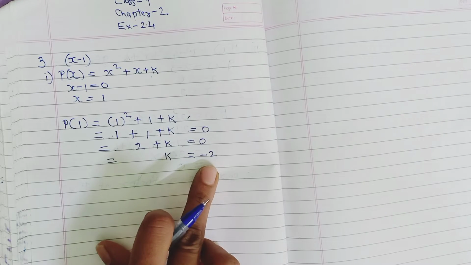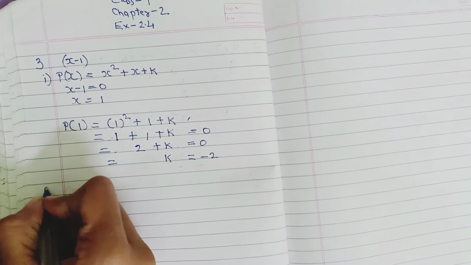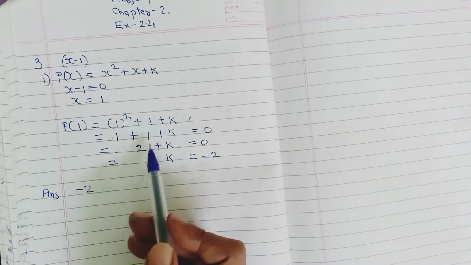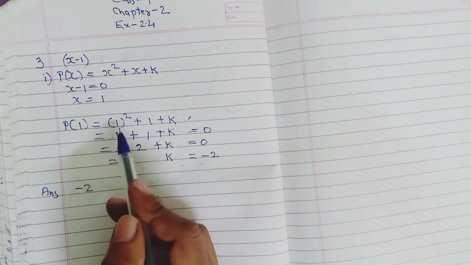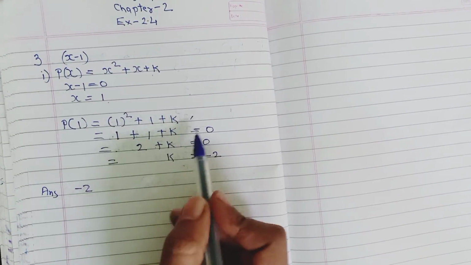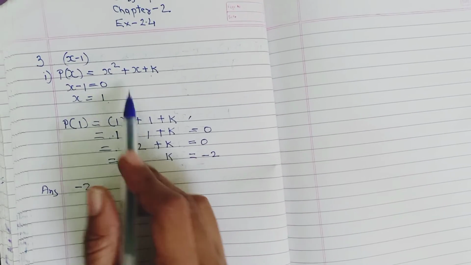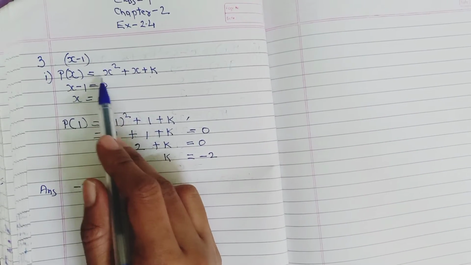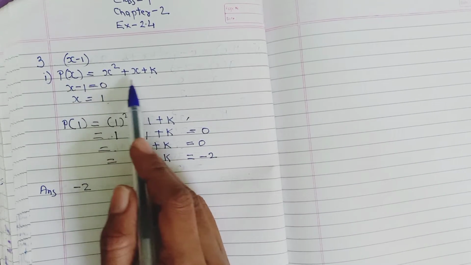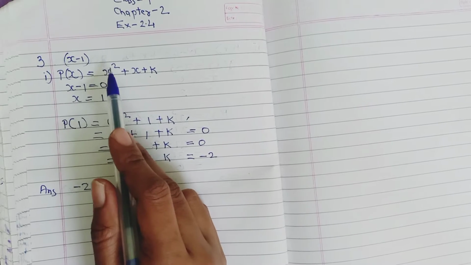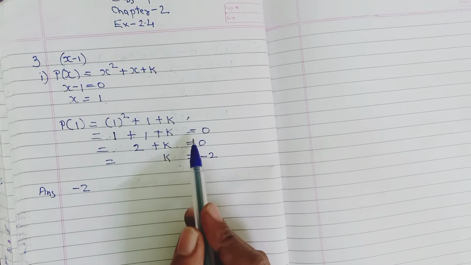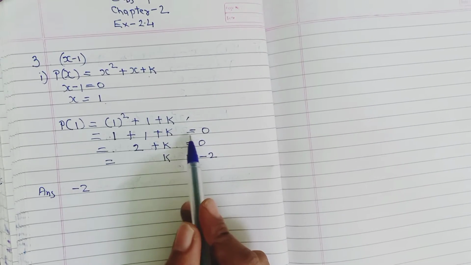So this is how you have to find out. So the answer here we will write as minus 2. So what did we do here? There is a little bit of change here. We have substituted x's value. After substituting the x's value, because we have to find the k here, and we know if one polynomial is a factor of the other polynomial, then when we solve and put the zero of that polynomial there, we will get an answer that will be equal to 0. So that is why we have made the whole of this equal to 0.